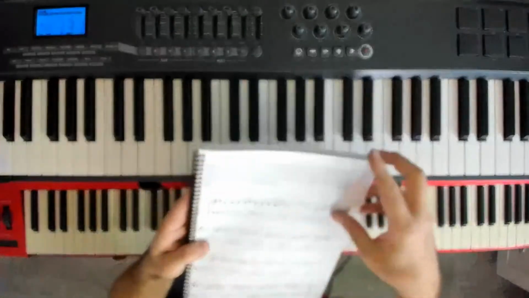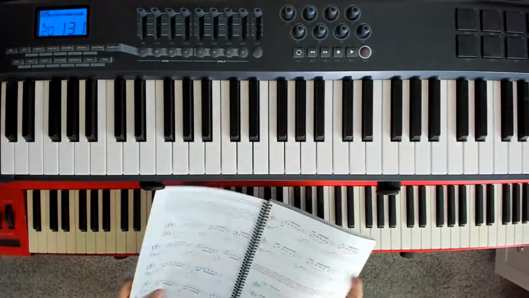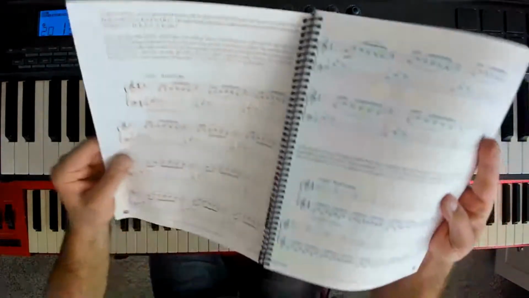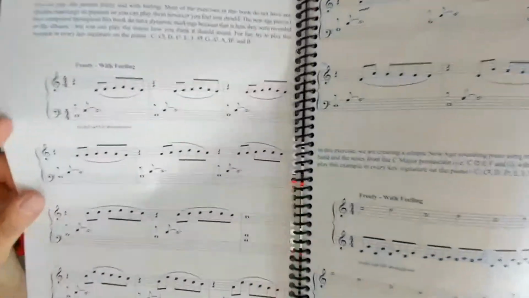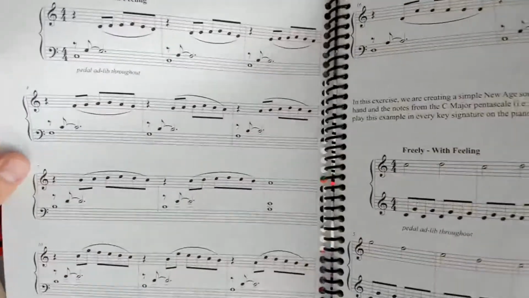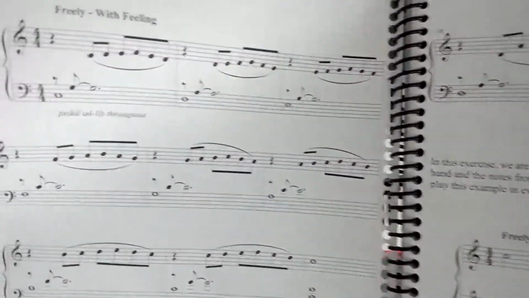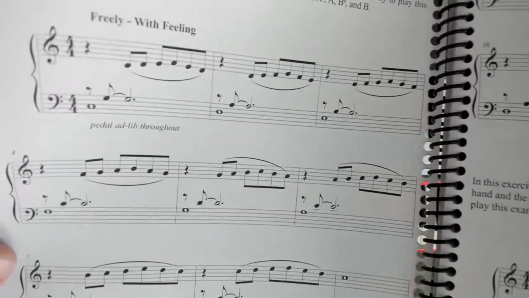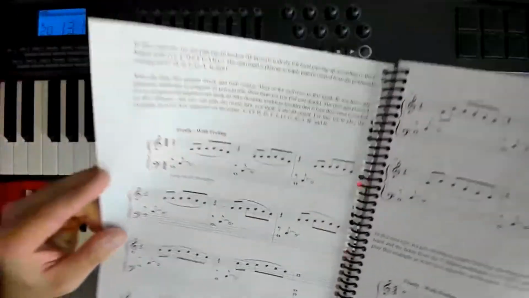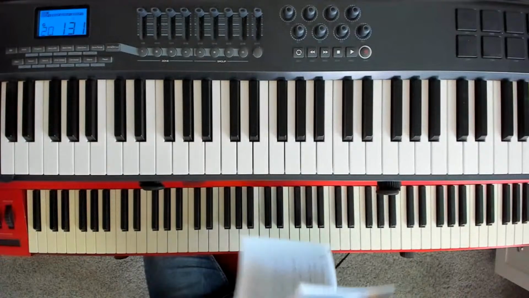That's from this book. I'm going to turn the page within this book, and I want to play on pages 30 and 31. This is what I'm going to be playing now. Again, it's a simple New Age pattern. The right hand, if you notice, is just playing C, D, E, F, E, D. We're just moving up according to the C major pentascale.